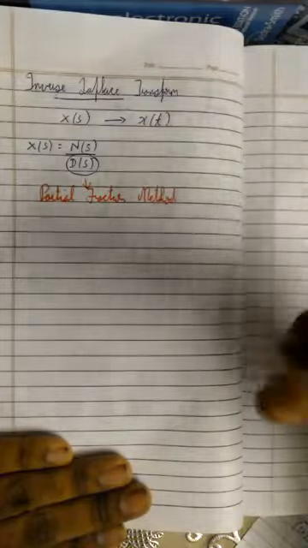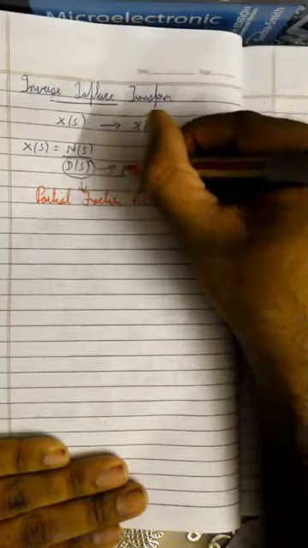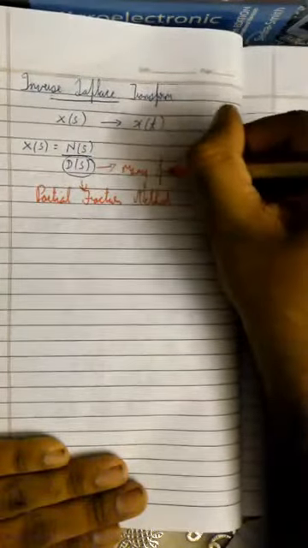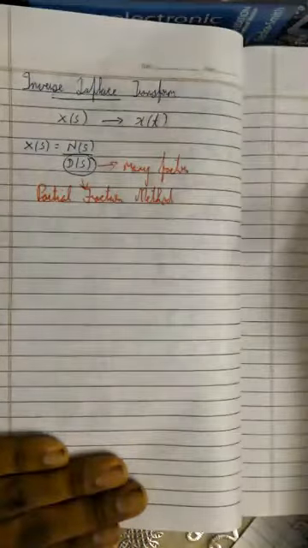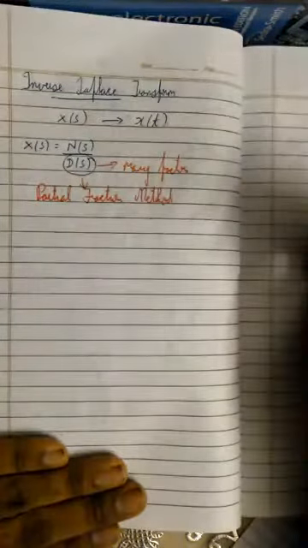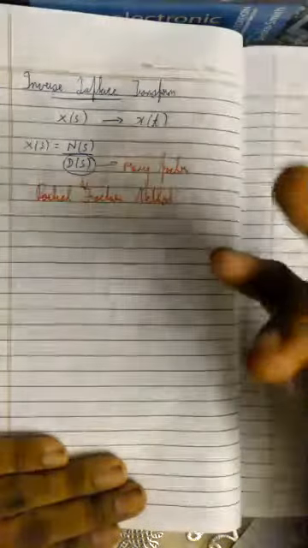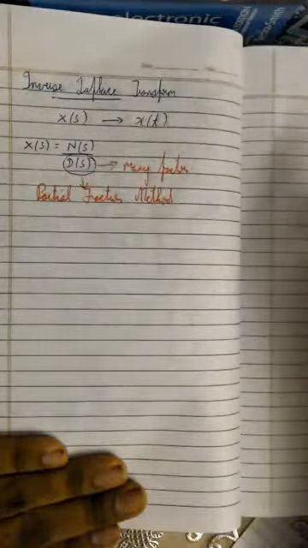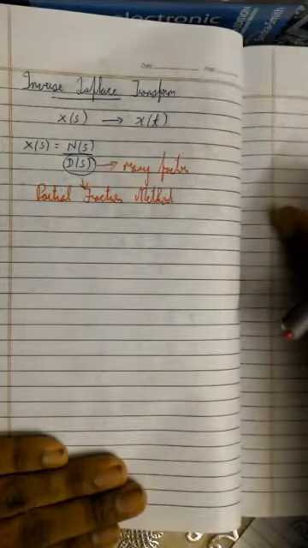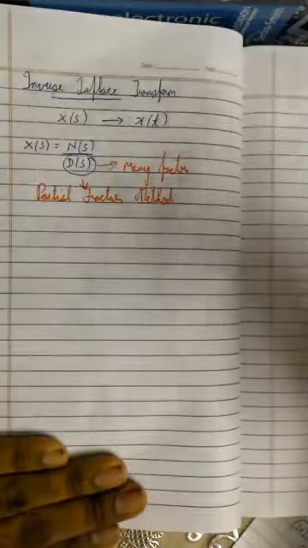That's one of the easiest methods of finding the inverse Laplace transform, that is they separate this D(s) into many factors. And how many factors depends on the denominator. This D(s) will basically be an equation, so what you're going to do is factorize that equation. You're going to make it into many factors, or separate them into many poles, and then we are going to apply the Laplace transform to each and every pole.